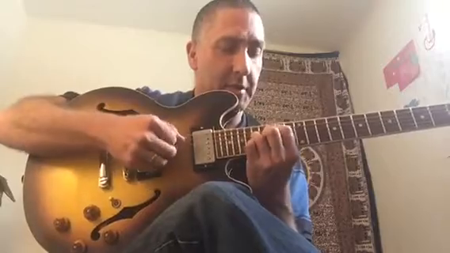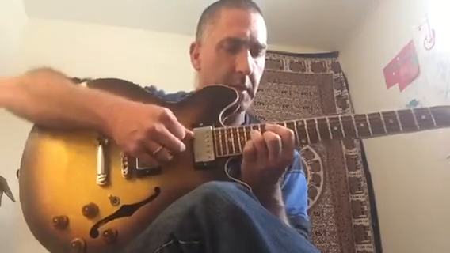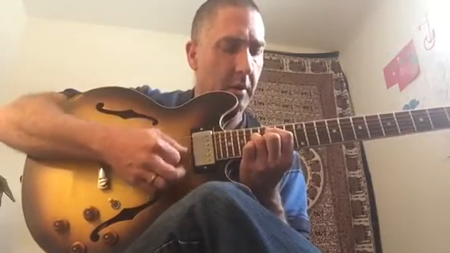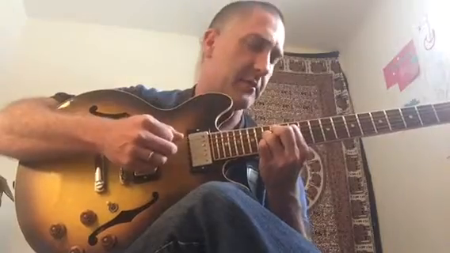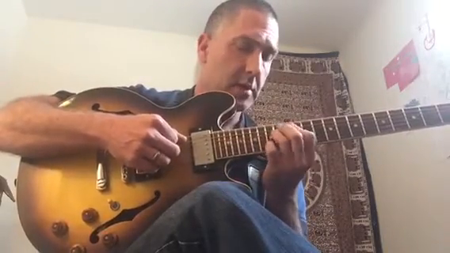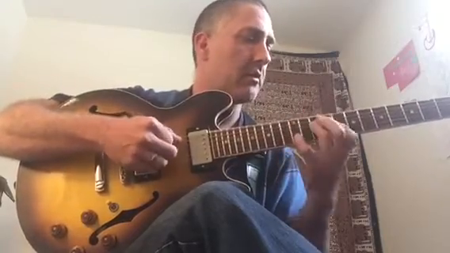But either way, this would be the string set for the C major 7 shape. So we go here, C major 7, F major 7, B minor 7 flat 5, right, to the E minor 7, A minor 7, D minor 7, G7, C major 7 with the 5th in the bass.